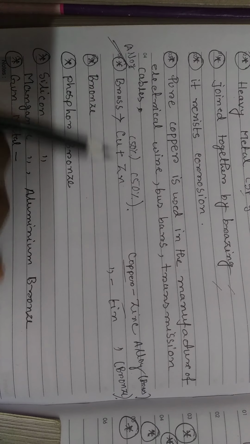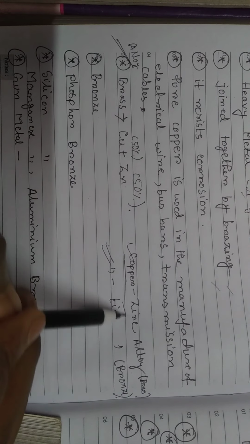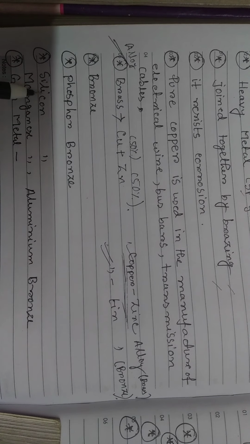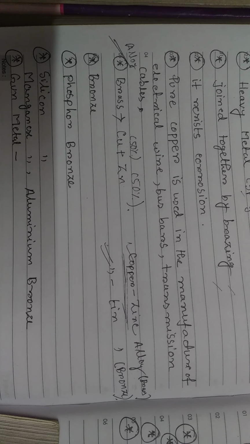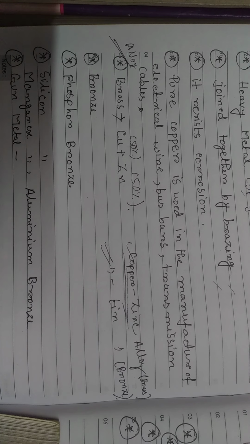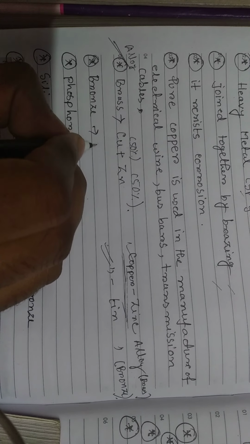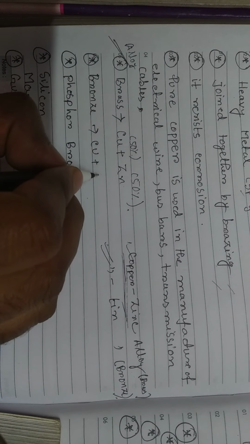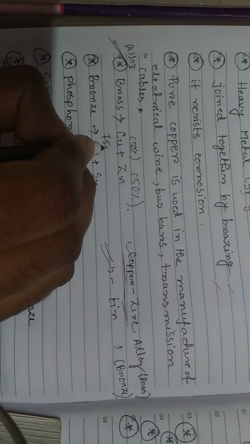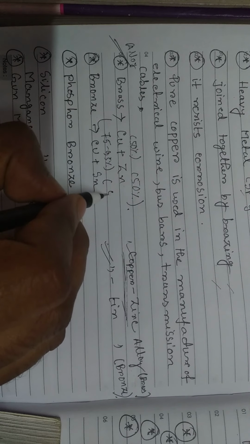Now the next type of alloy is copper tin. The copper zinc alloy is called brass, a mixture of generally 50-50% copper and zinc. The copper tin alloy is called bronze, a mixture of copper and tin. Tin is represented by Sn. Copper is mixed at 75 to 95%, with tin at 5 to 25%.